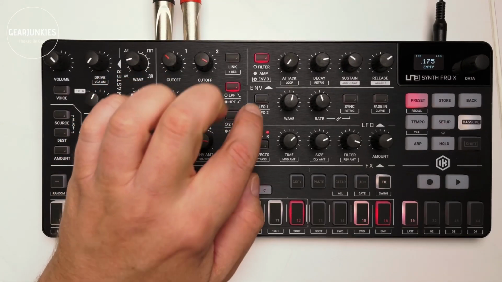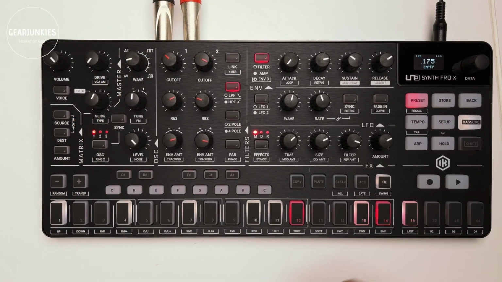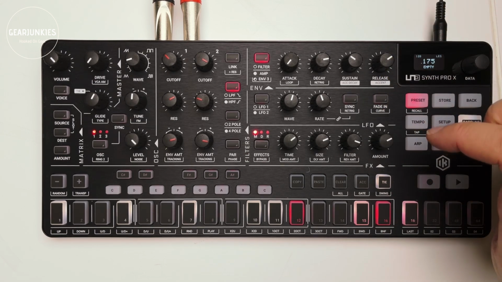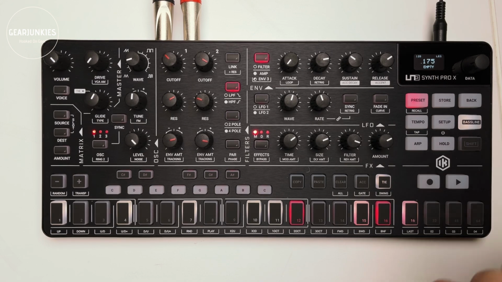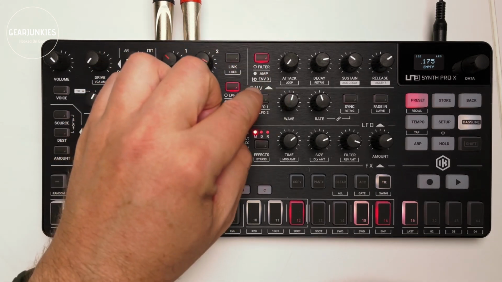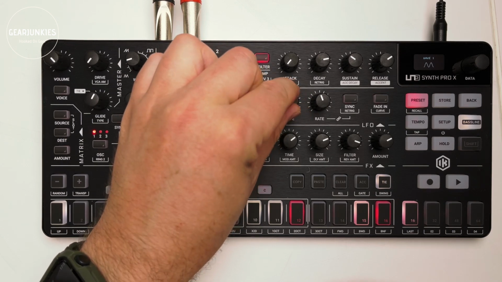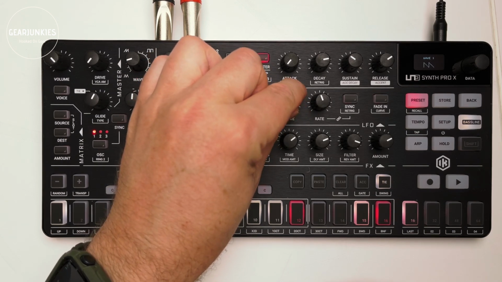So let's take a look at the LFO section here. There are two LFOs and they can be synced to tempo or they can be set to re-trigger. Actually the envelope can be re-triggered as well, I think, but I haven't found out how that works. And there's quite a lot of waveforms for the LFO, as you can see here.